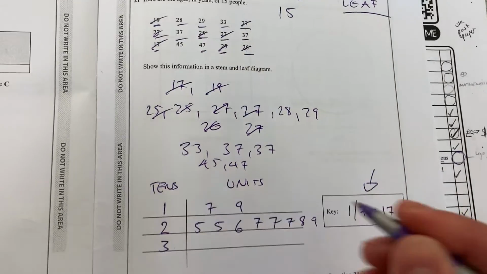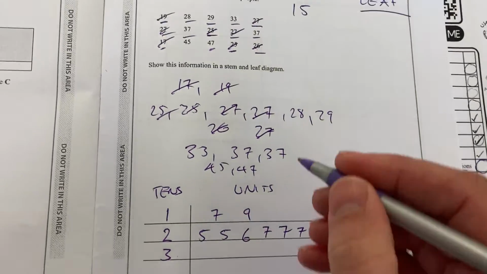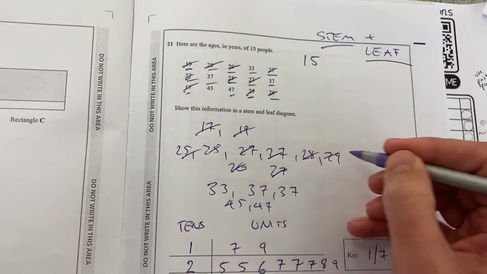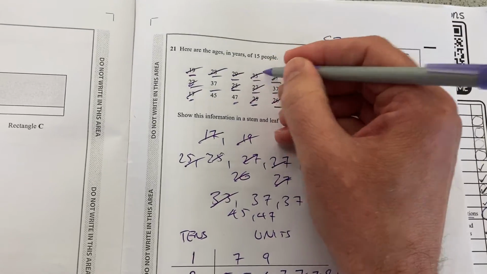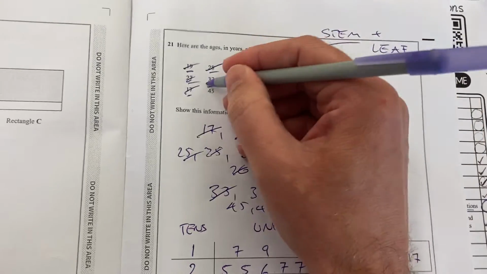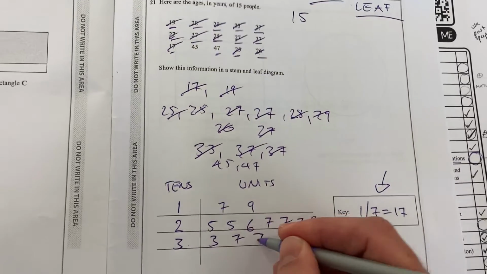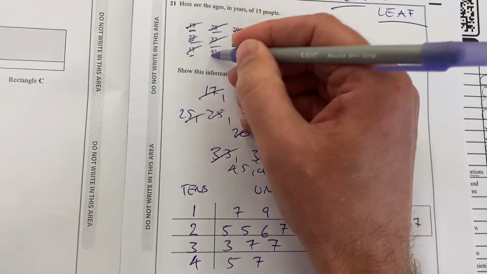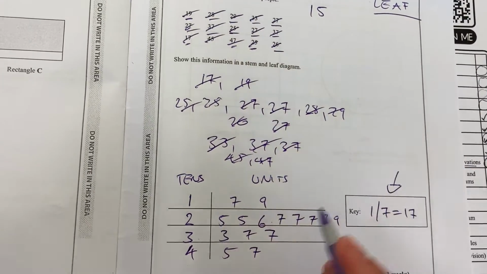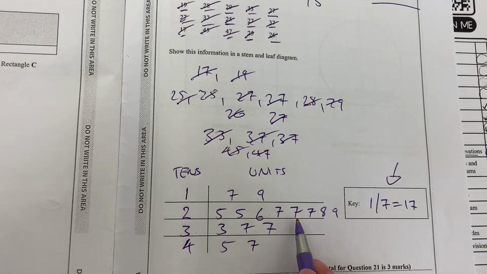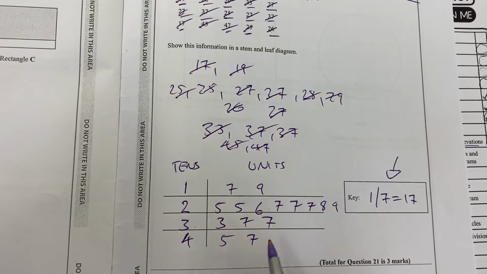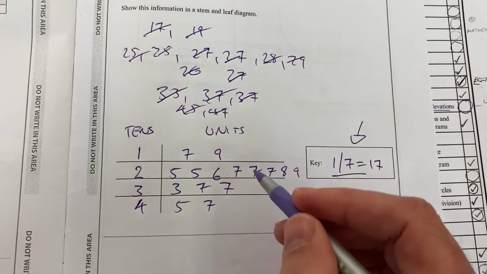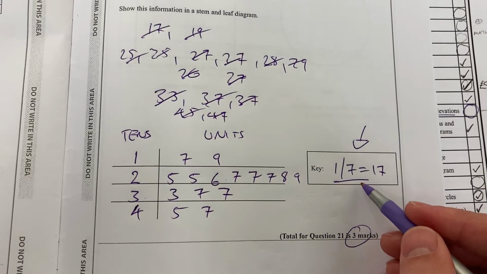In the 30s, 3 10s. There was a 30, sorry, didn't cross off the 28 and 29. 33. There was a 37 and 37. Okay, and then in the 40s, a 45 and a 47. So I've crossed all of them there, and have I got 15? And that would give me the 3 marks. Ordered, correct stem and leaf with the correct key.